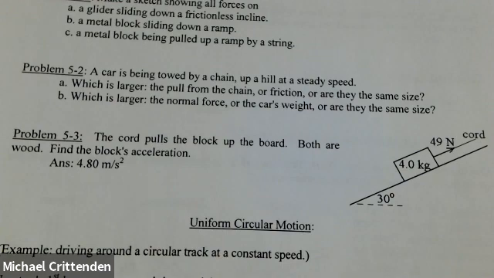You should get a tow bar, because pulling a car on a chain or a rope, you can get in a rear end collision pretty easily. Nevertheless, every time I've ever towed a car, I've used a rope or a chain. But so it's going up a hill, and again, you can read it. It's right there. So pause here.